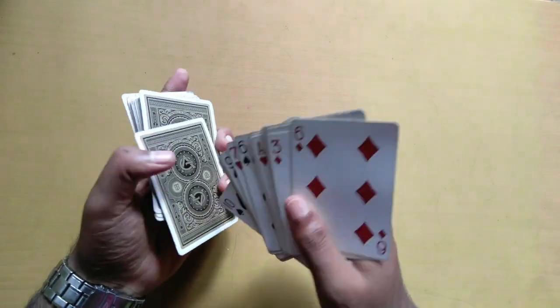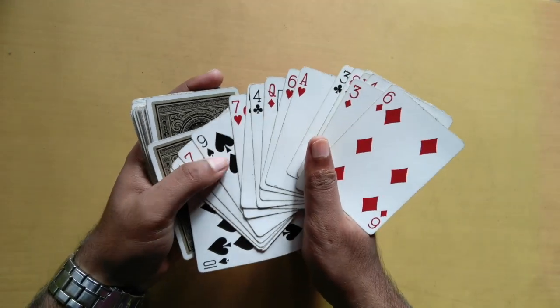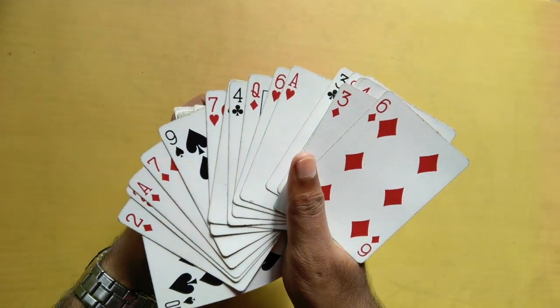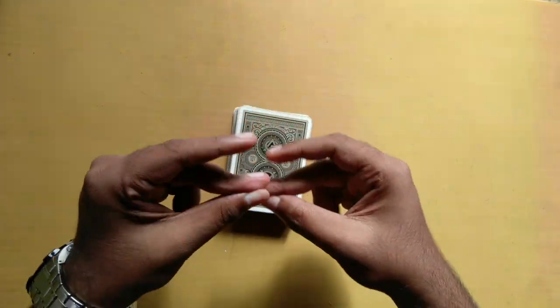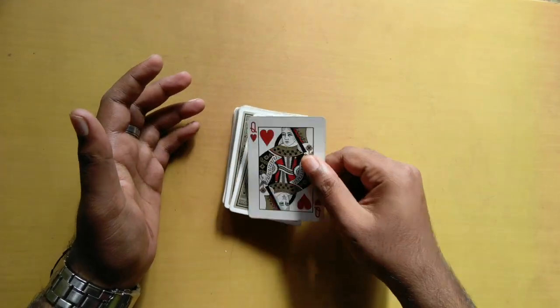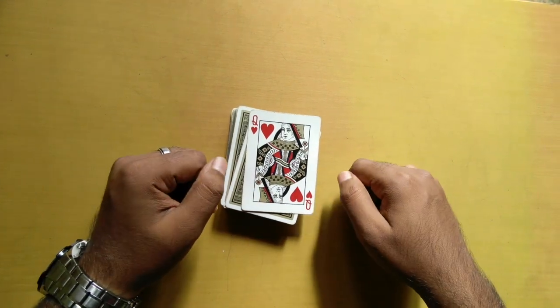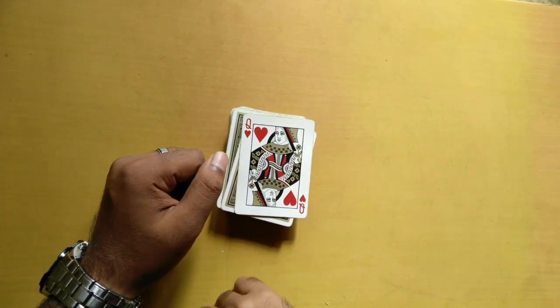Now, the spectator could have actually picked any of these cards. See, there are a large number of cards to choose from, but they picked this card right here. Alright, let's give it a snap. There you go, their card comes to the top. Now, let's see how it's done.